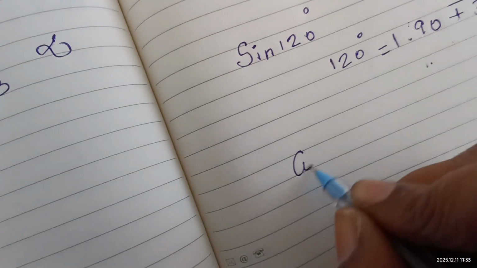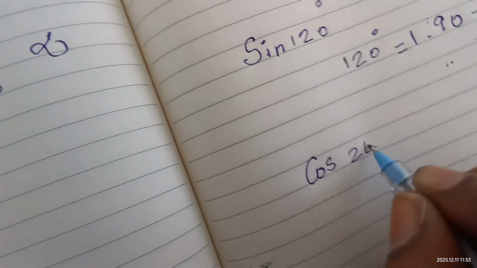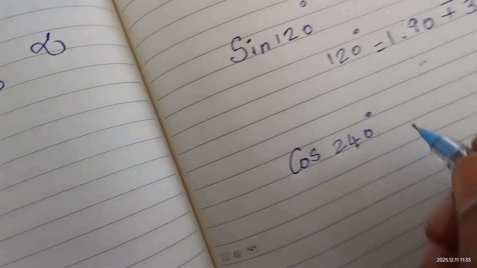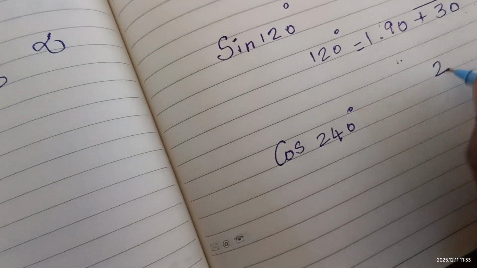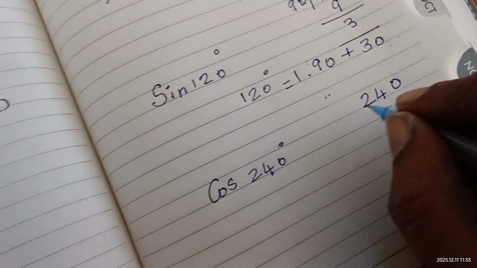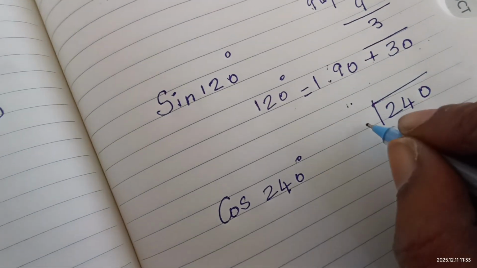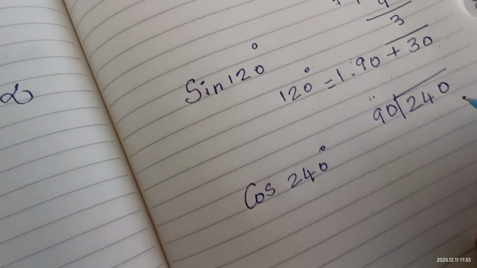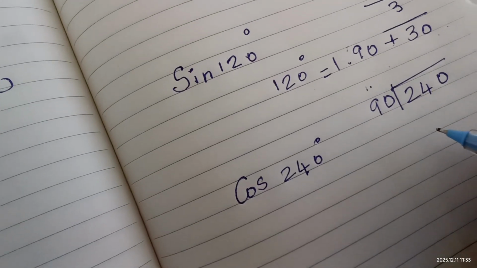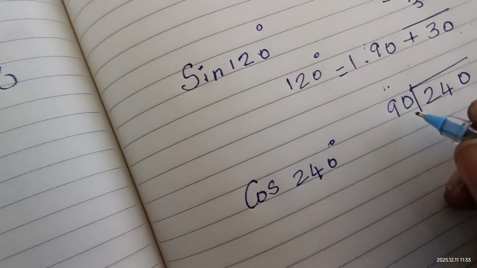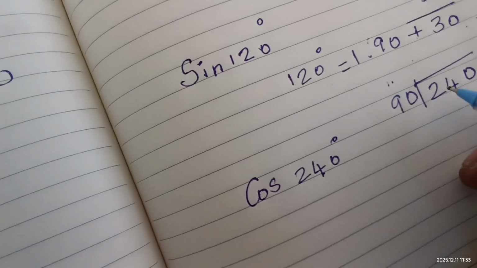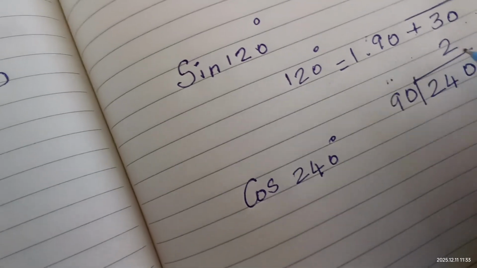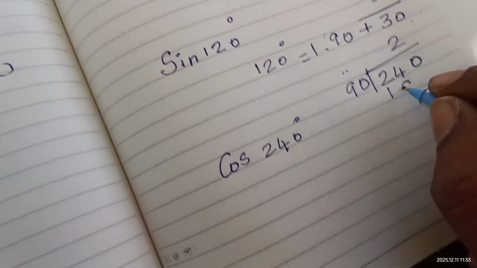Let me solve one more. Cos 240 degree. Whatever the angle may be, we have to divide it by 90 degree. So 240 by 90. In 240, how many 90s are there? If I write 3 here, 3 nines are 27, so only 2. 2 nineties are 180.